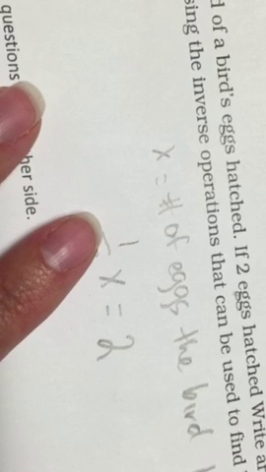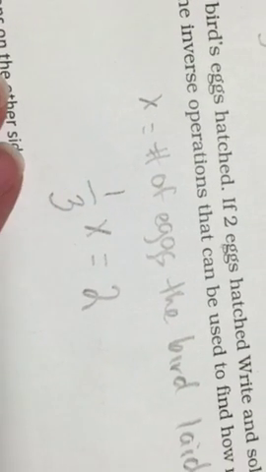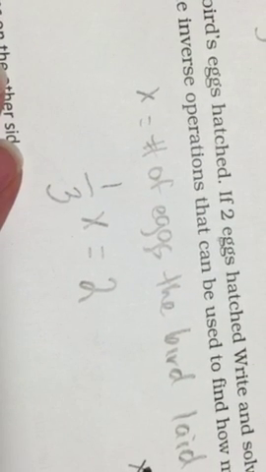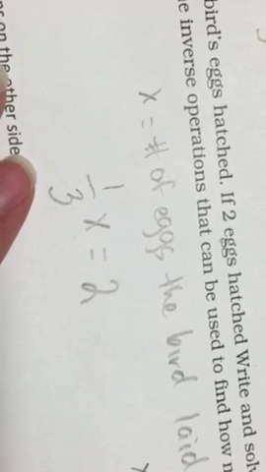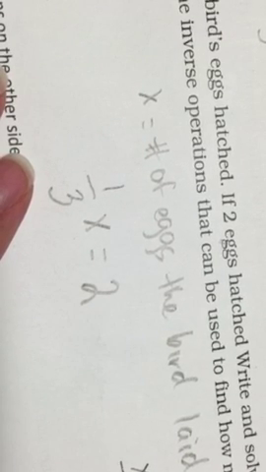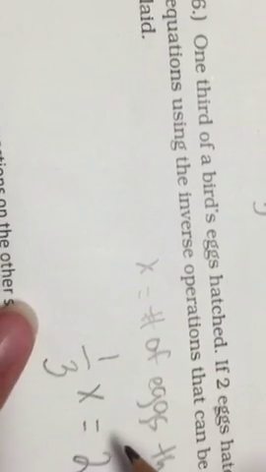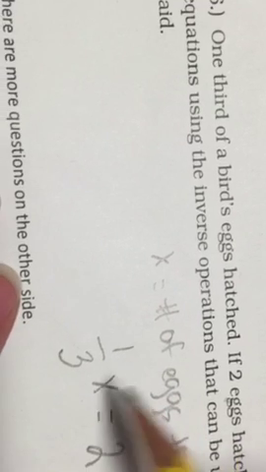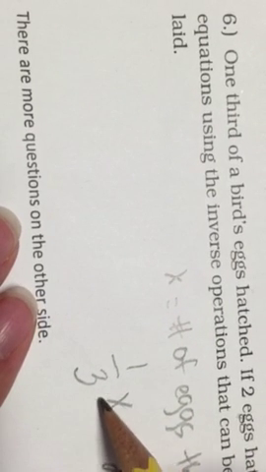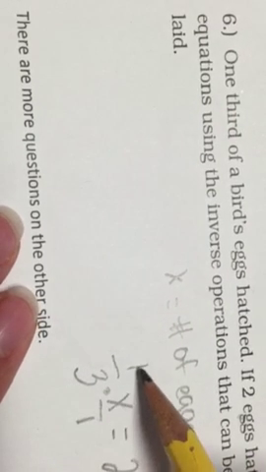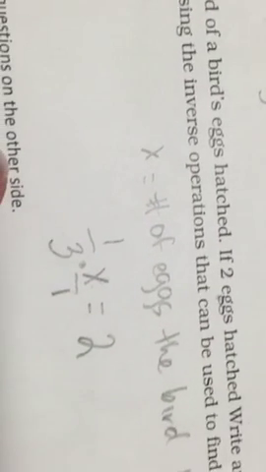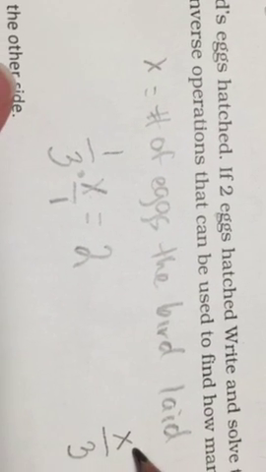Let's see. Another equation is we could say x divided by 3 equals 2. The way that I can write that is because 1/3 x really means x over 1. So if I multiplied 1 times x, I get x.